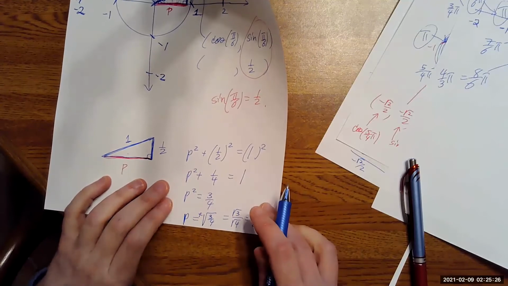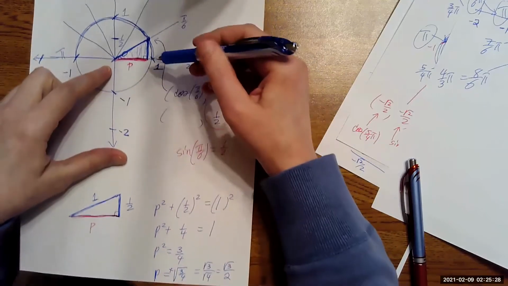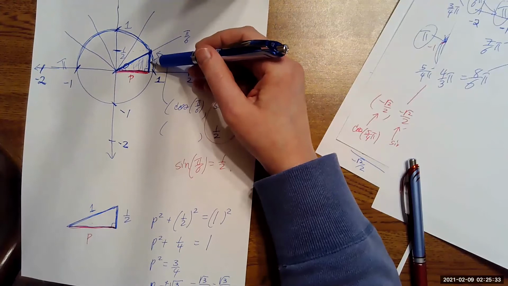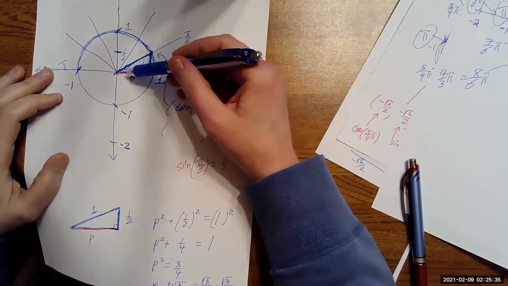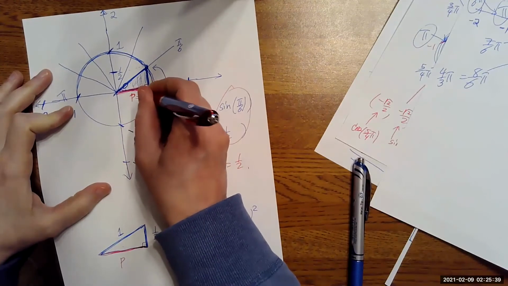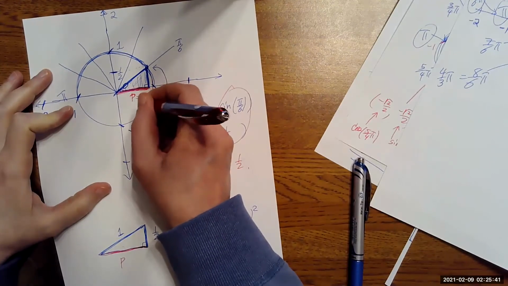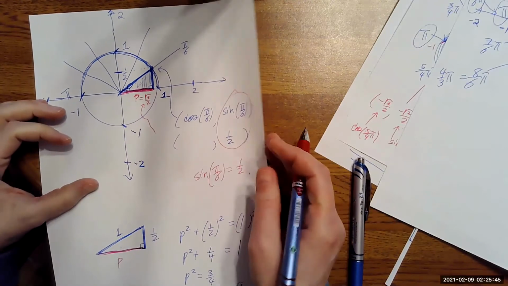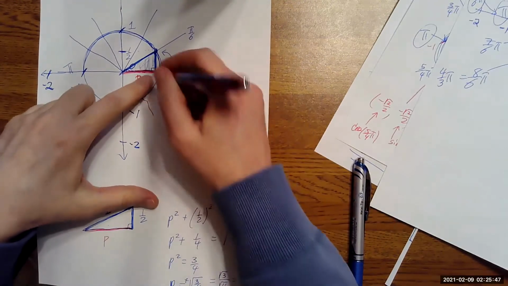So when one of the sides of the triangle has a length of half, the other one's length will be square root of 3 over 2. And that's like around 0.85, 0.86, something like that. A bit less than 1.